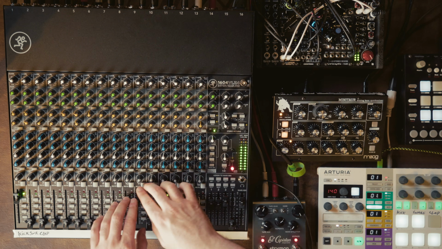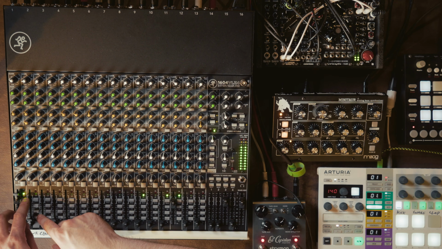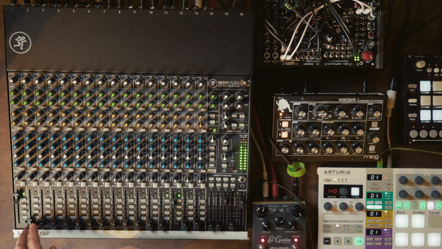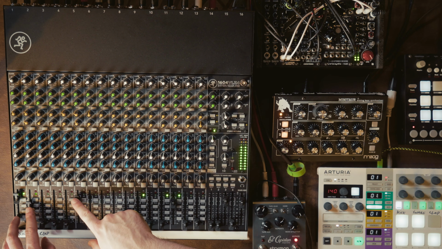Now I can lower the channels, turn off solo, and start building again. So that's the way if you want to use solo, you need to use the control room output. But normally you don't do that.